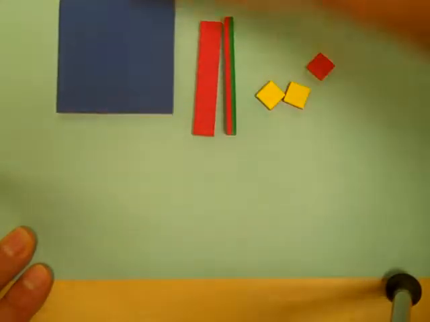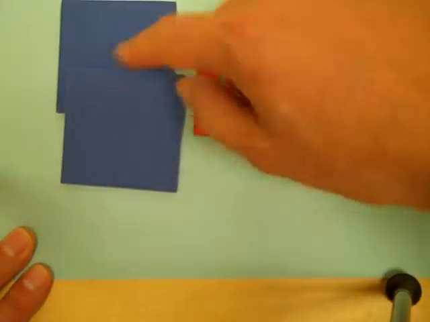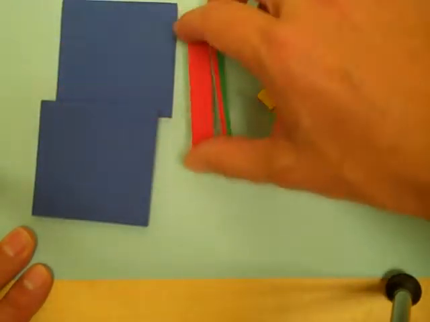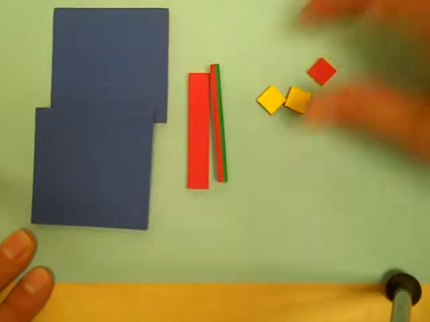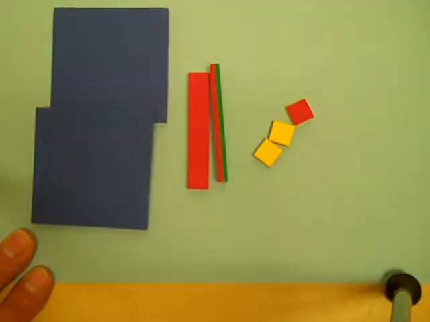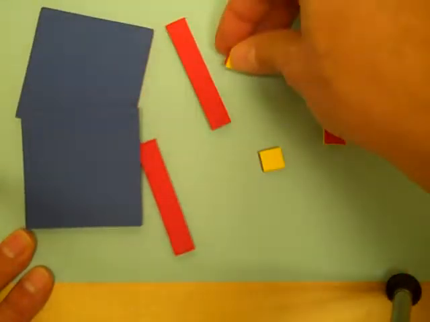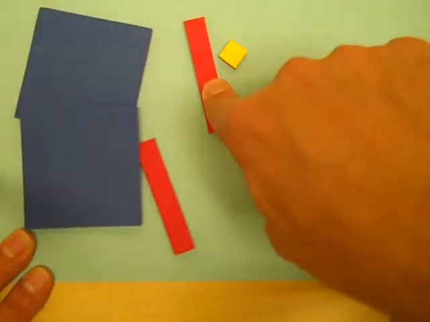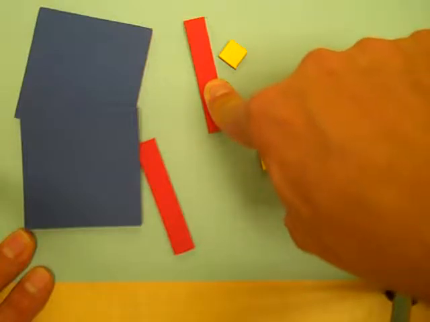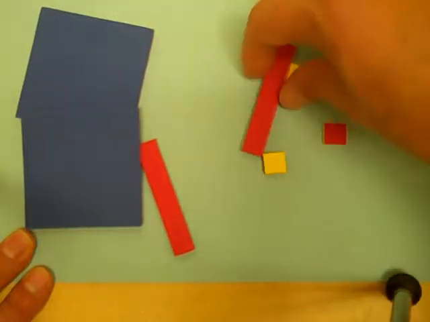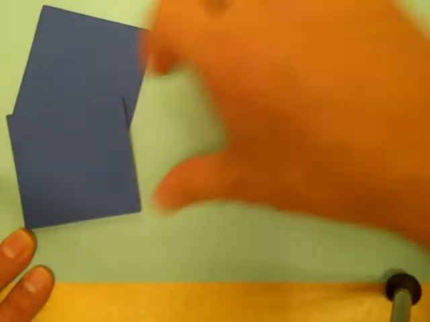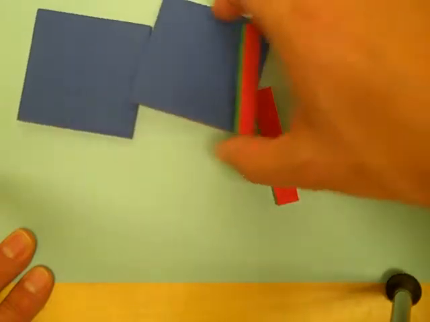I can put together my x squareds, they'll work just fine together. I can put together my x's, they'll work just fine together. And I can put together my whole numbers, they'll work just fine together. But I cannot combine my x's and my whole numbers because, again, I don't know what x equals. So unless I know that, I cannot put these guys together. We're just going to represent them separately. I can't put my x squareds and x's together.